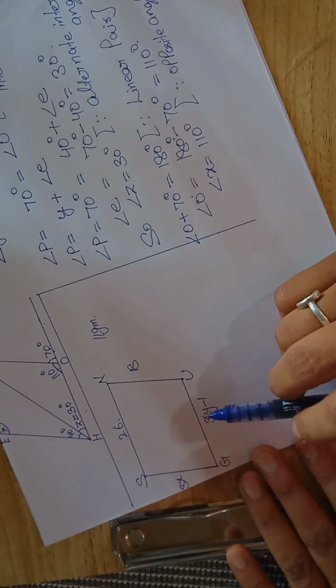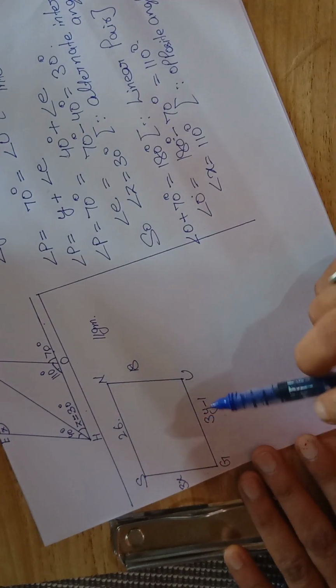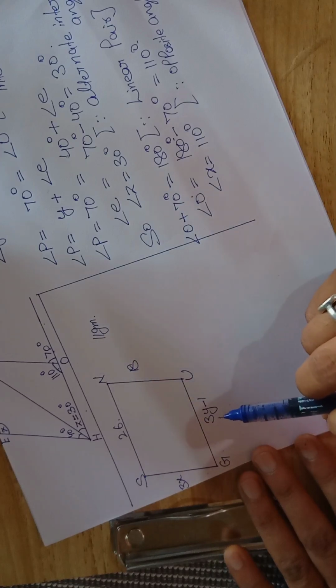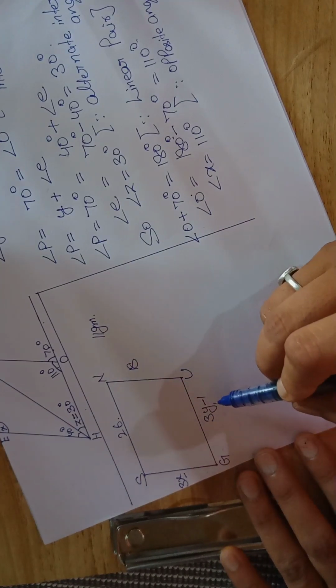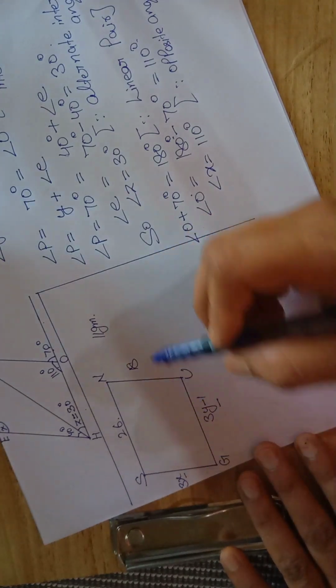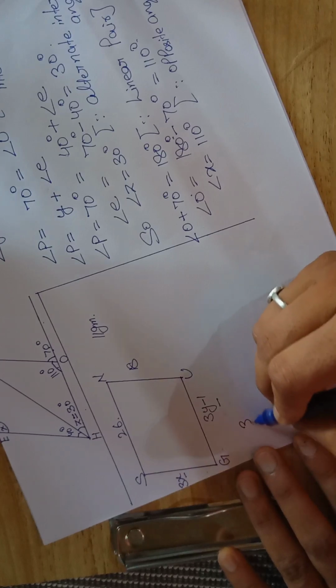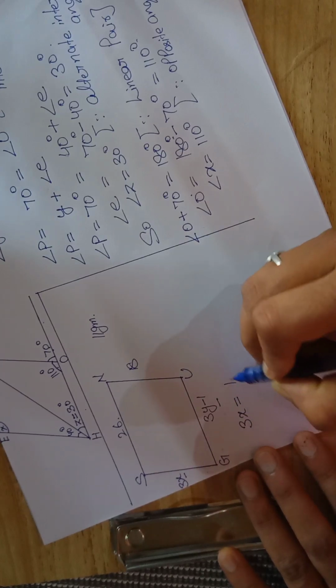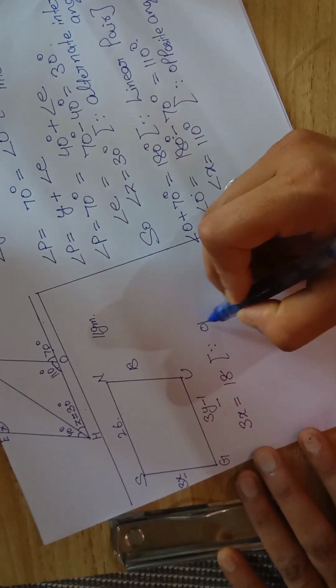This is another question. It is given that GUNS is a parallelogram. So we know, by using the property, we have to find the value of X and Y. What is the property, children? Opposite sides of a parallelogram are equal. You all know this. So 3x is equal to 18. Reason behind it, opposite sides of a parallelogram.